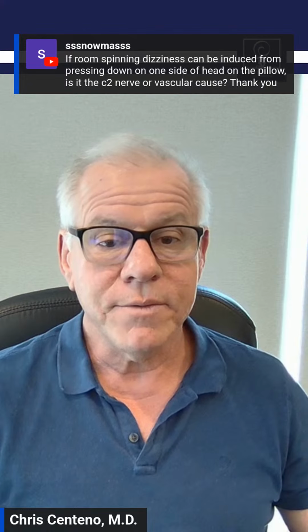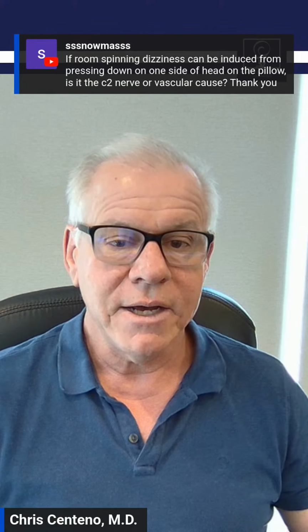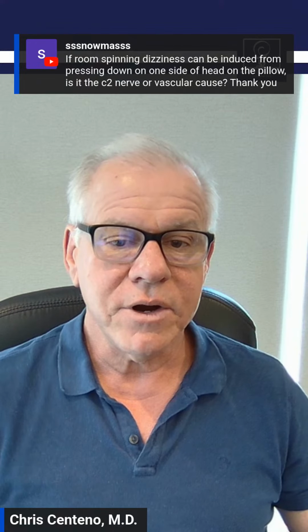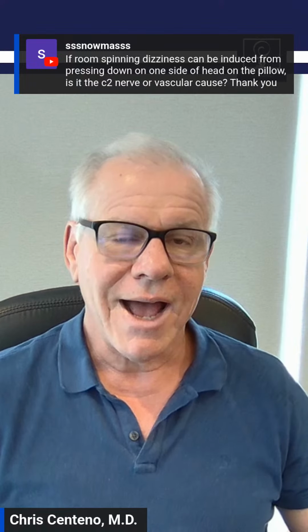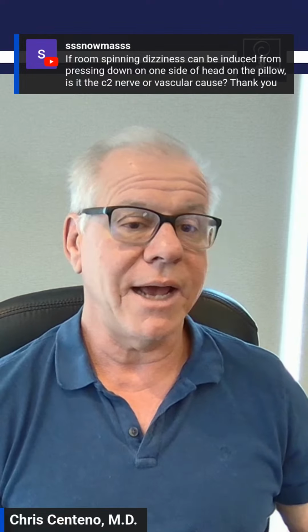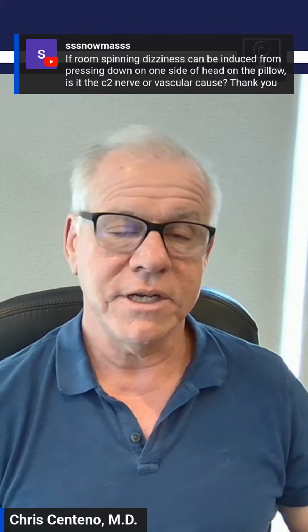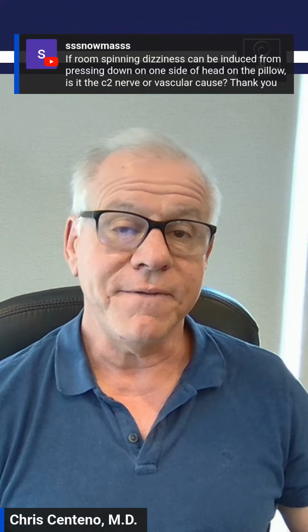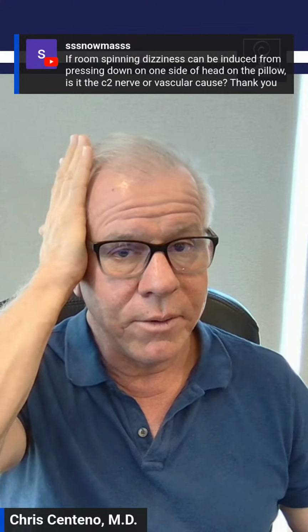Snow asks, if room spinning dizziness can be induced from pressing down on one side of the head on the pillow, is it the C2 nerve or a vascular cause? I think what you're describing sounds a lot like someone who might have C1, C2 instability, because we'll frequently hear that they feel like things shift when they're lying on the side with the pillow.